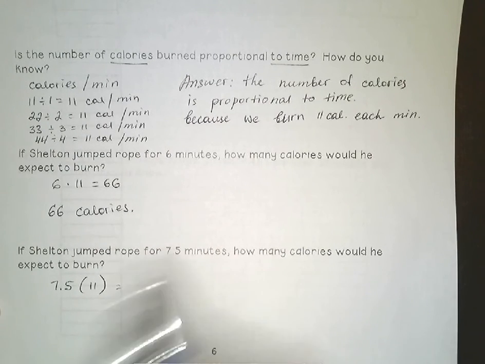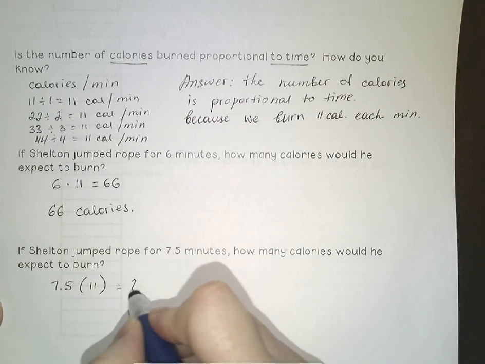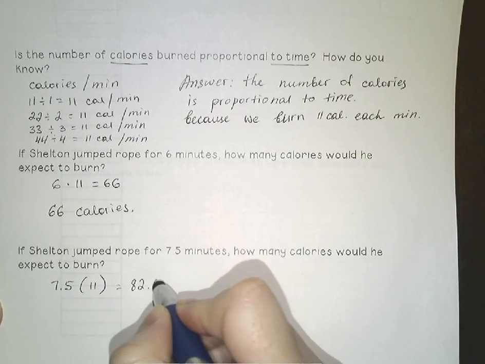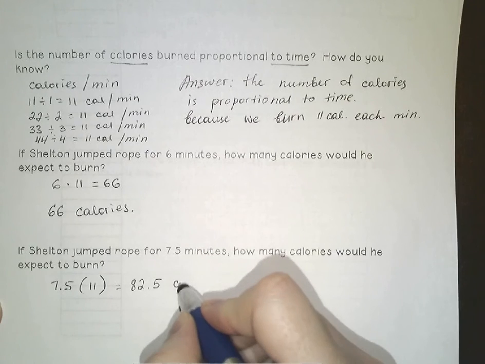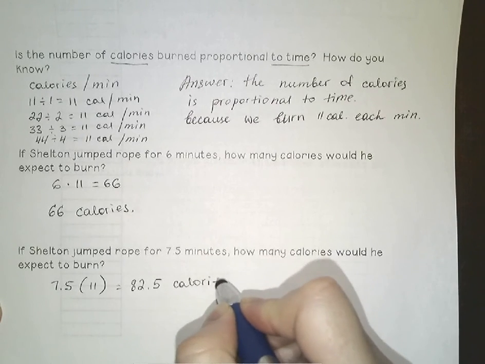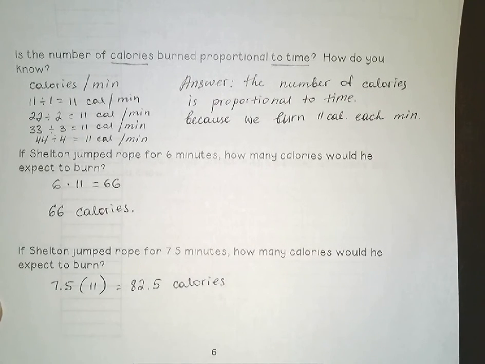So 7.5 times 11 will give you 82 and 1/2 calories. And again, I know it because every minute I exercise, I burn 11 calories. So if I exercise 7.5 minutes, I need to multiply that by 11 to find how many calories I will burn. Okay.